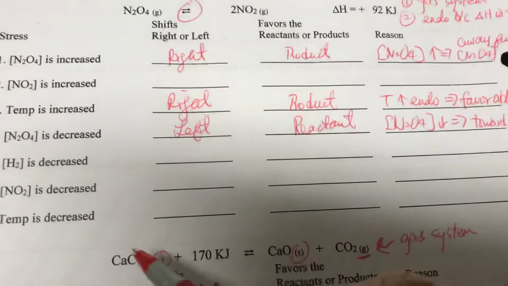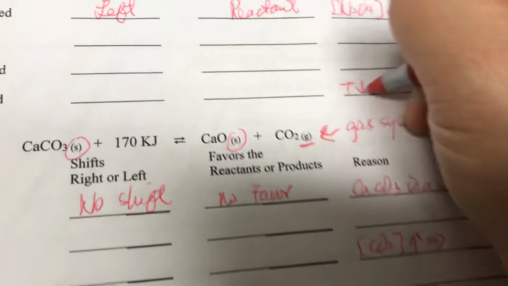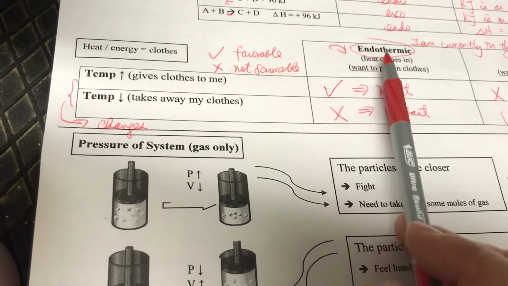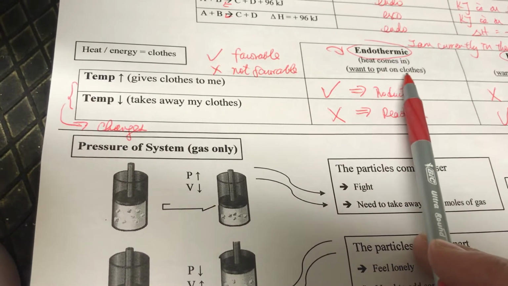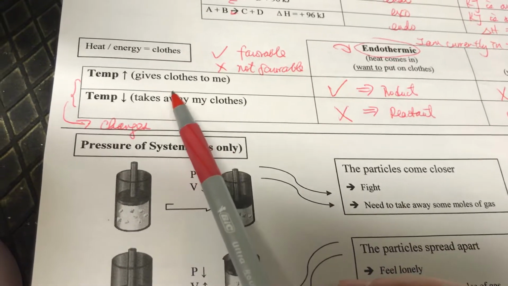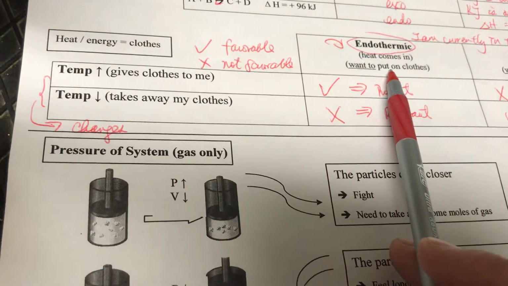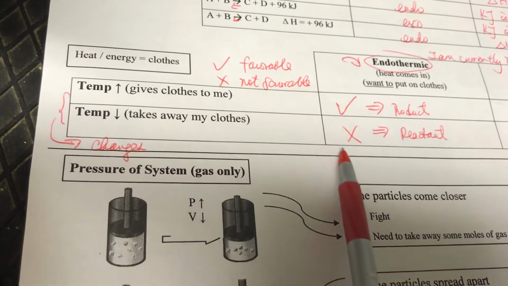Okay, now temperature decrease. Now temperature decrease in endothermic. So what does that mean? Endothermic meaning again heat is coming in. That means I want to put my clothes on. Now you decrease temperature. That means you take away my clothes. Now I want to put clothes on, but you take away my clothes, so I'm not going to be happy. So it will be not favorable.